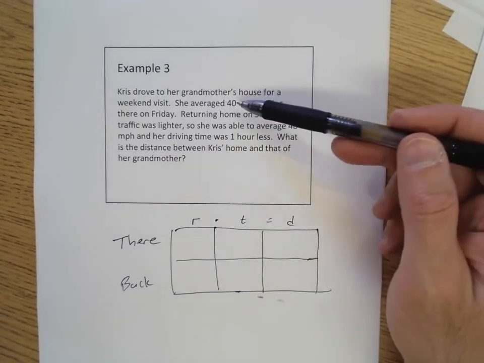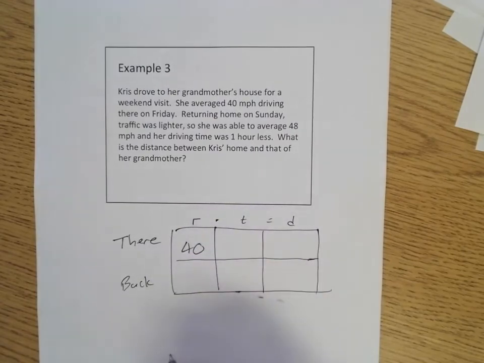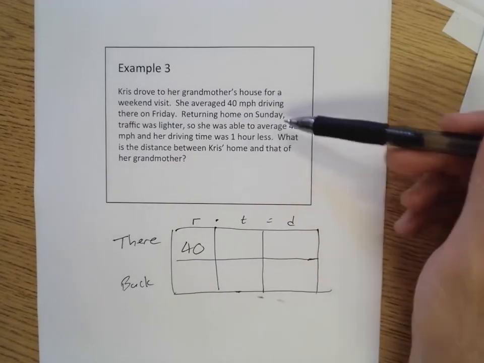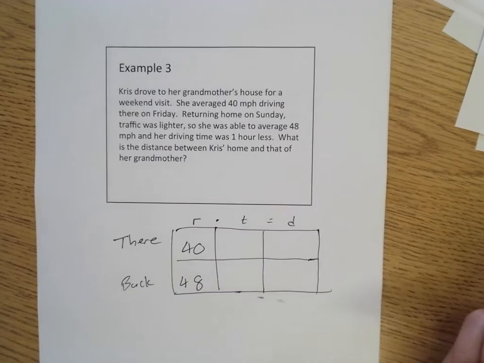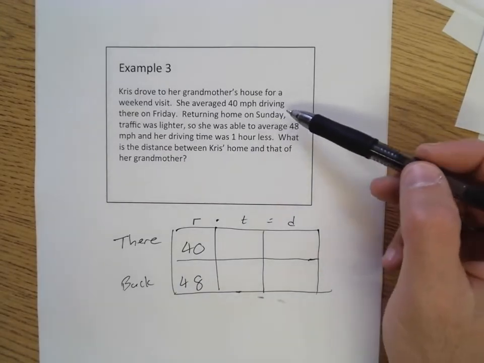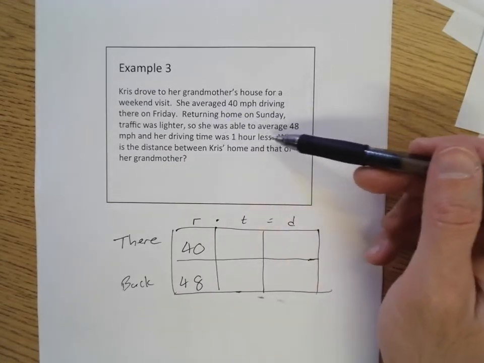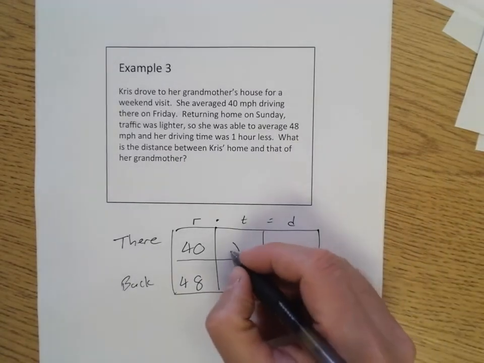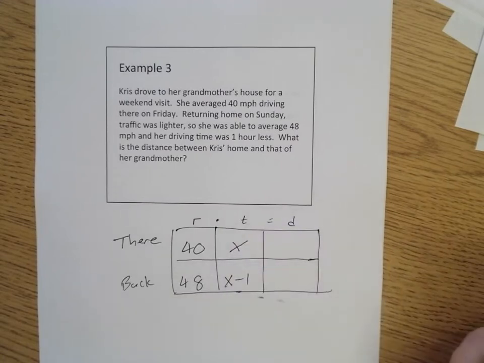Okay, so it says that she averaged 40 miles per hour going there on Friday. And then returning home, traffic was lighter, so she was able to average 48. So we actually know the rates going there and coming back. What we don't know is the time. When we return home on Sunday, because she went faster, it was 1 hour less. So we're going to say there is x amount of time, and coming back was 1 hour less, so x minus 1.